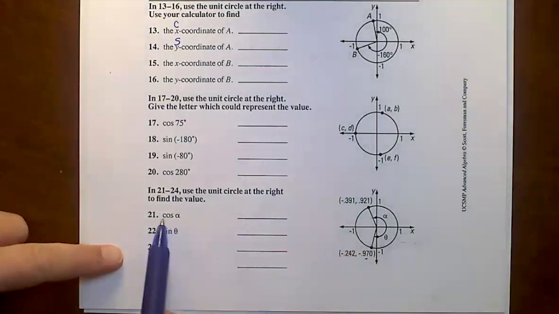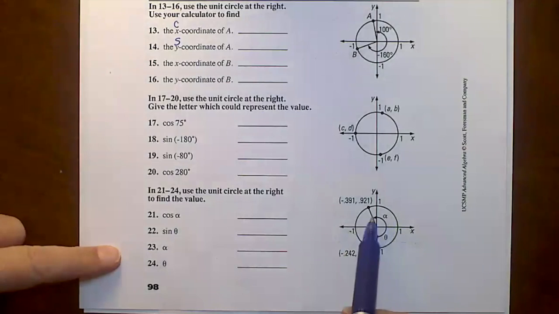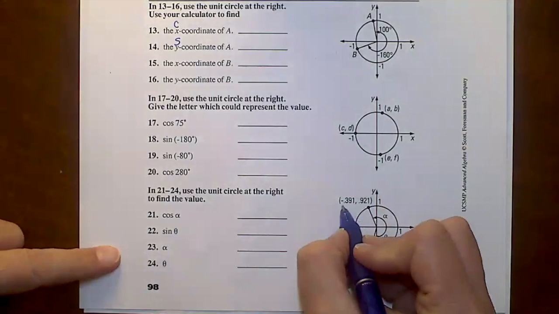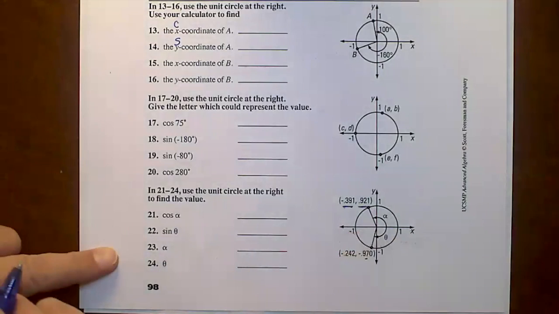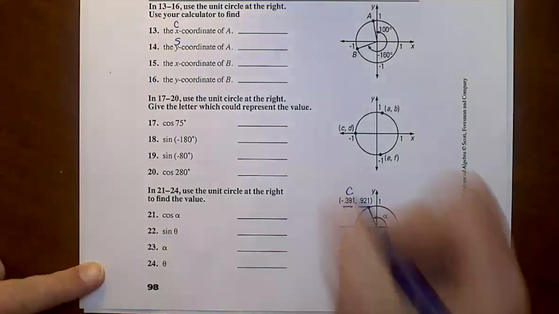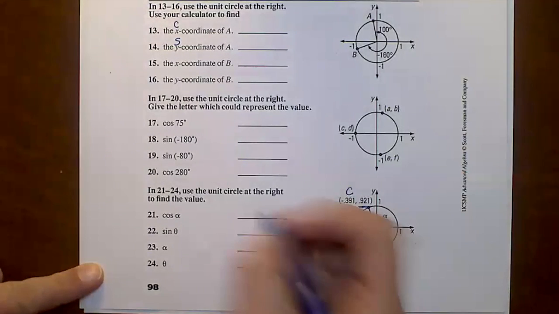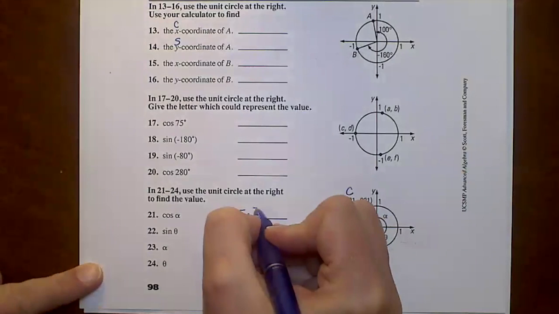When I say cosine alpha, I just have to figure out which of these 2 is the cosine. Which one is the cosine in a coordinate? The first one, the X. There you go. So I'm going to go negative 0.391 here.